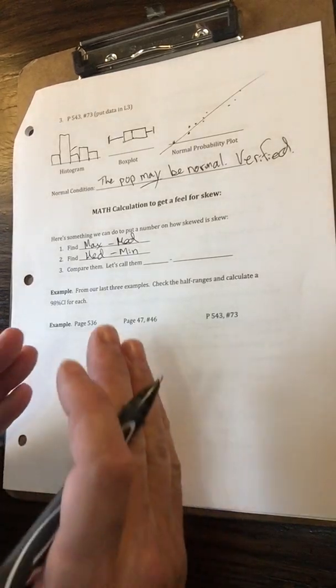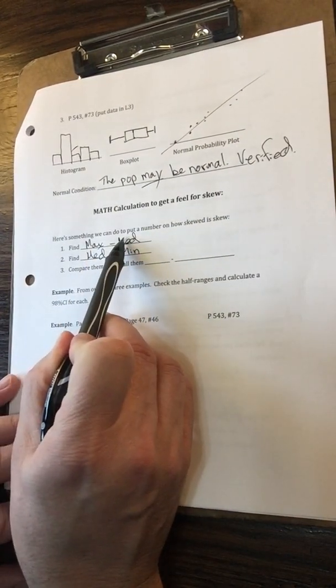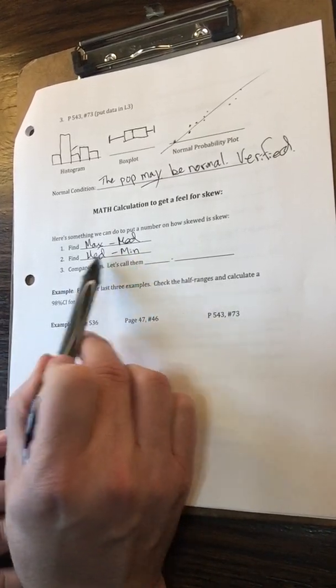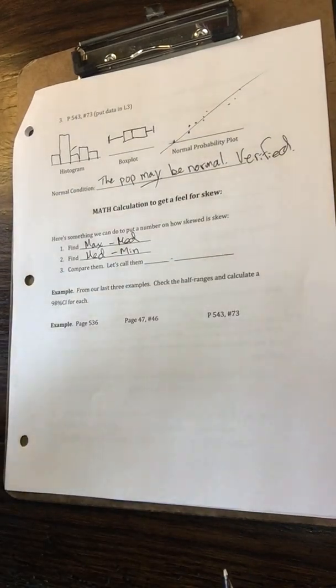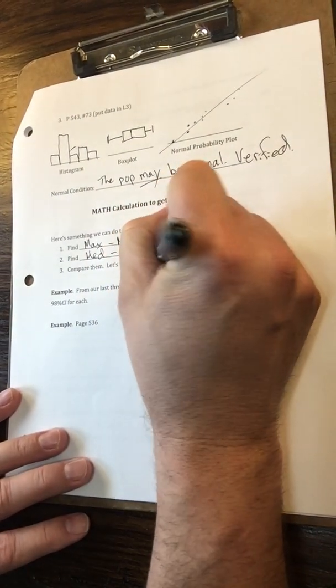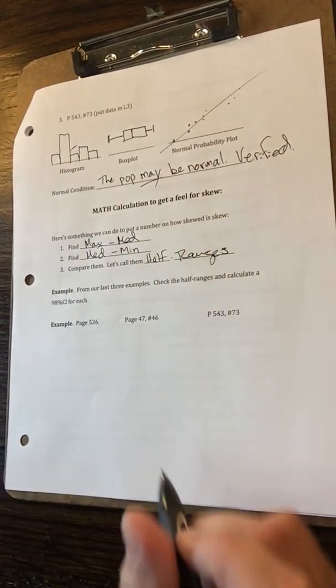If it's skewed way off to the right, then this max minus median would be way, way bigger than this. If it was skewed way off to the left, this would be way, way bigger than this, like more than 2 times bigger, like a multiplier. So let's call these, and I'm making this up, this is not from the book, half ranges, okay?